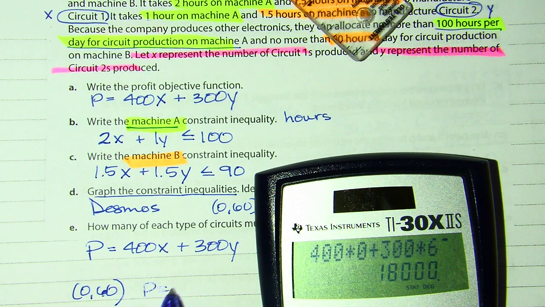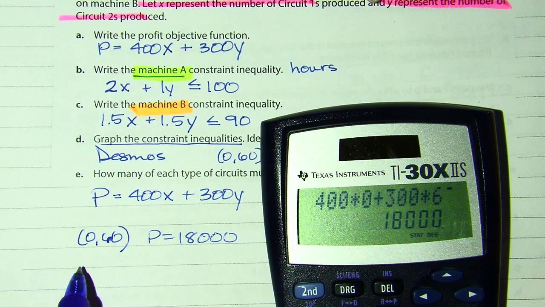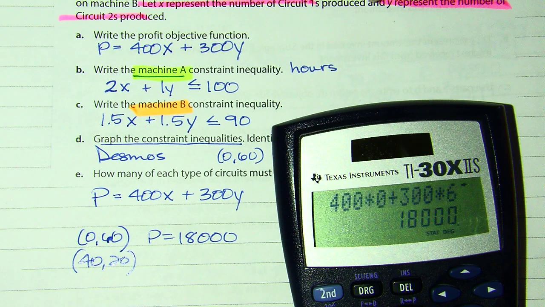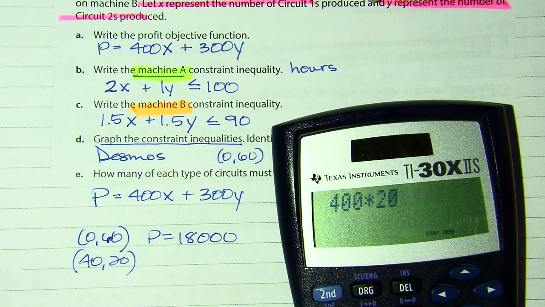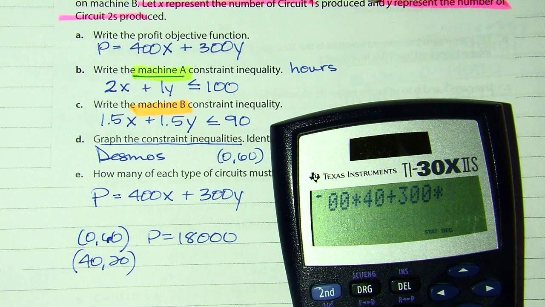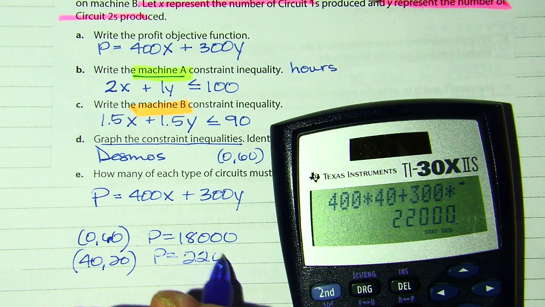This first point gives me a profit of 18,000. The next point is 40, 20. So 400 times 40 plus 300 times 20. And this gives me a profit of 22,000.